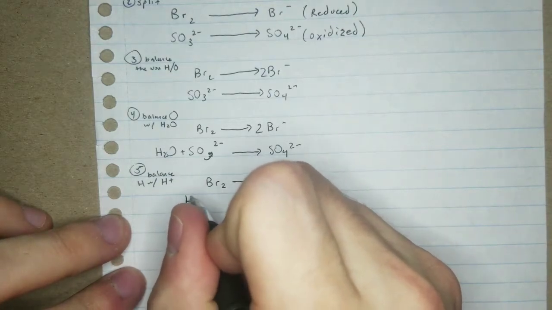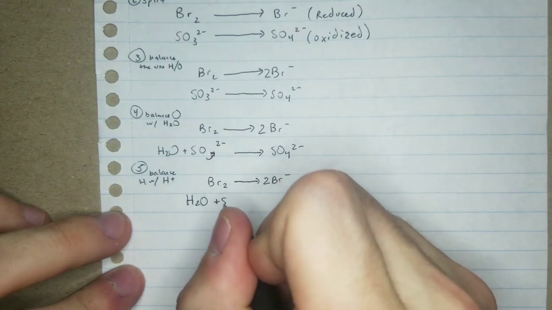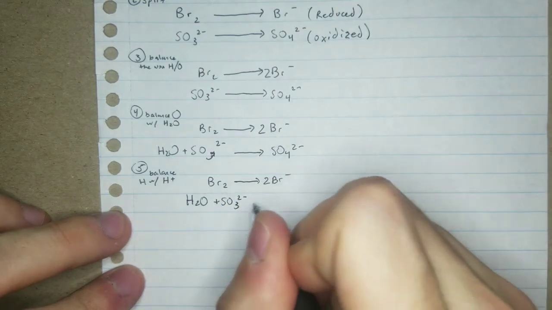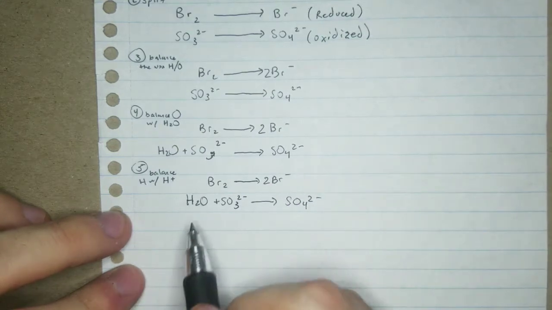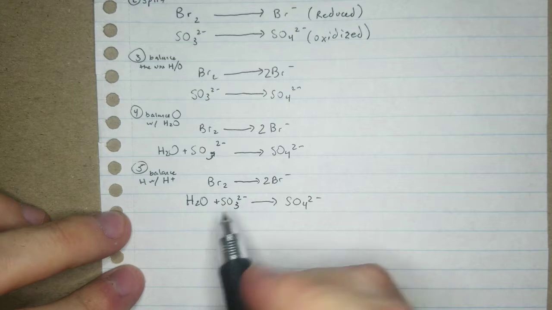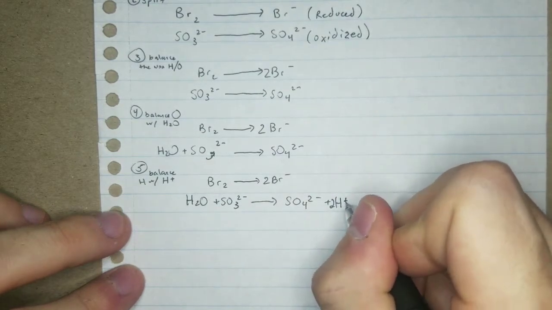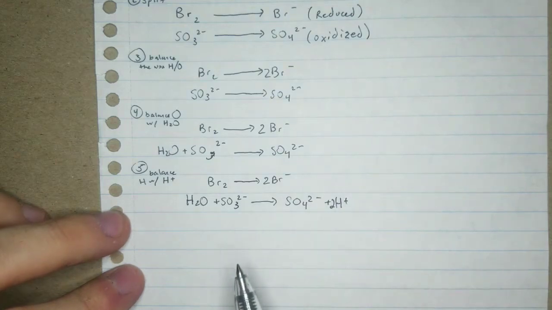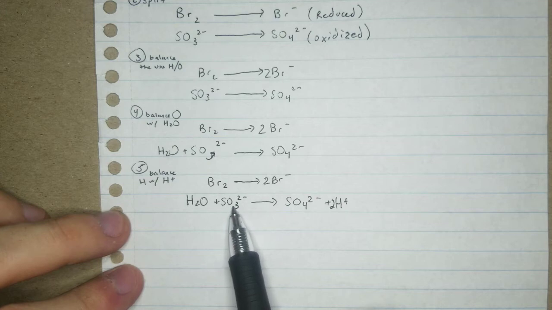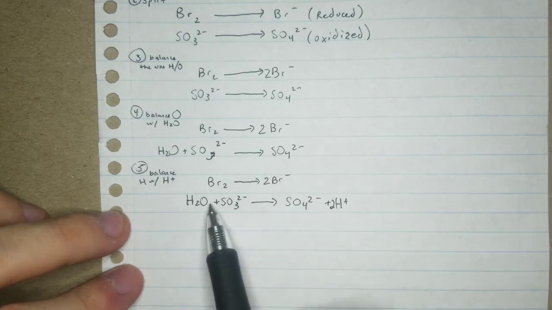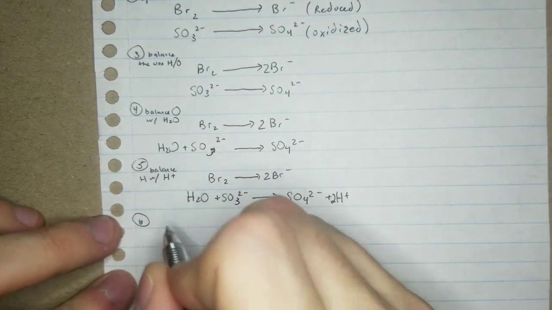Now on this one we have H2O plus SO3 2- yields SO4 2-, and then we have the H2O, we have 2 H's over here, so throw 2H+ over here. So now we can just count it up real quick, 2 H's, 1 S, and then 3, 4, 4. Okay, so everything's balanced. Go on to step 6.